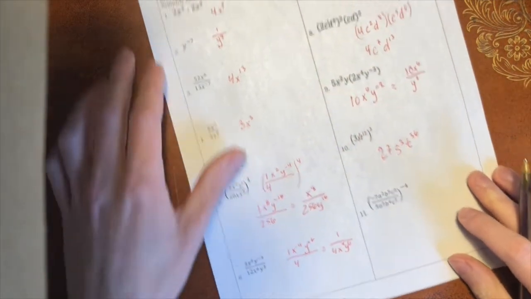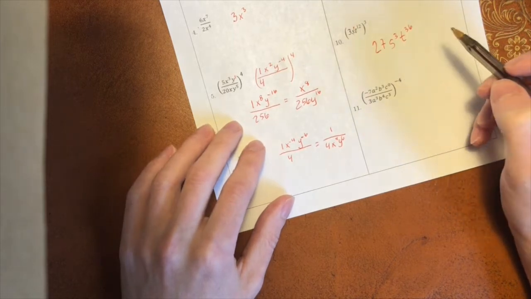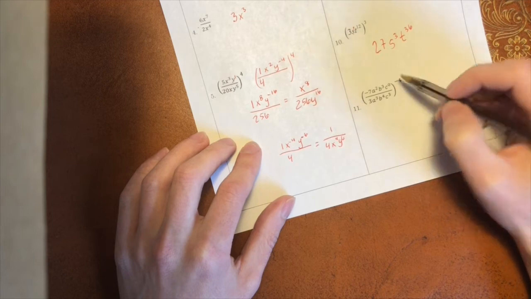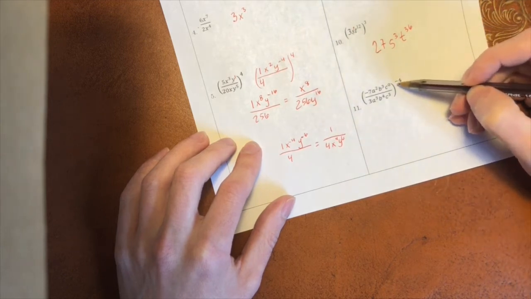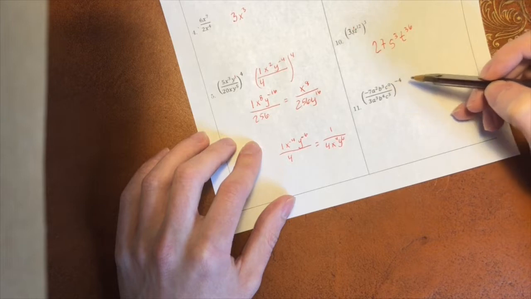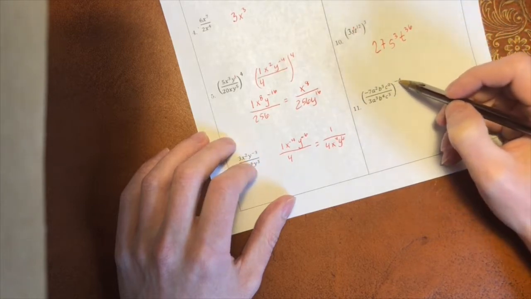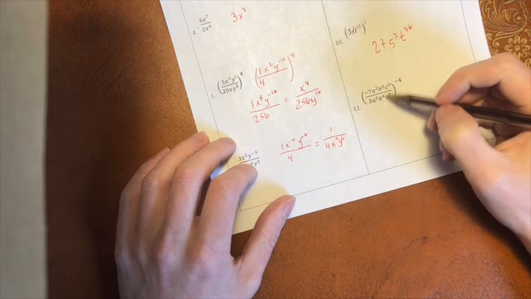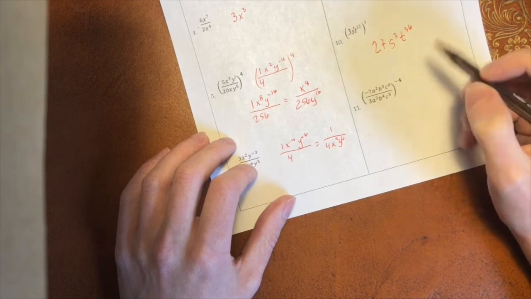Number 11 is one of the more challenging ones that you will probably see. And the thing to note here is that there are many things happening, but the important piece to pay attention to is the negative 4th exponent here. We don't like it. We want to get rid of it as soon as we possibly can. So a good idea would be, as a first step, get rid of that negative by taking the entire fraction and just flipping it. This is a true reciprocal situation. So we're going to take this and flip it that way.